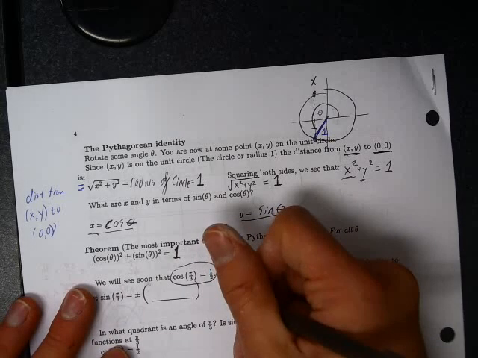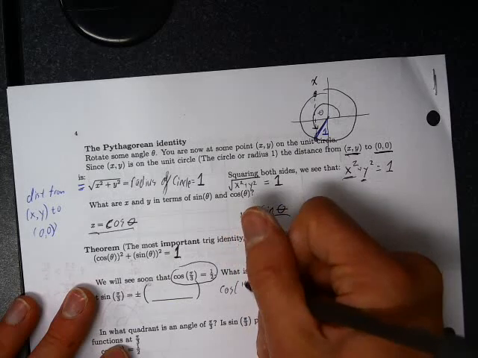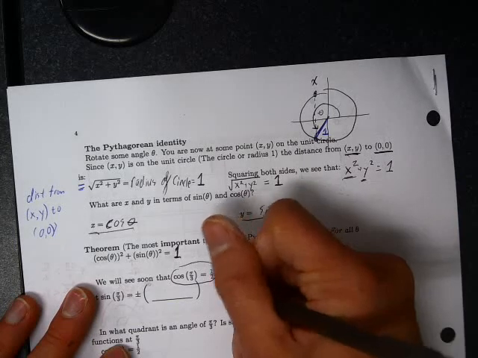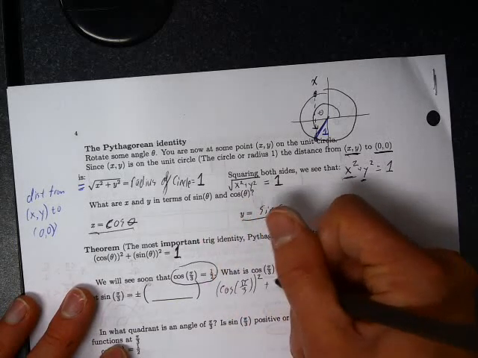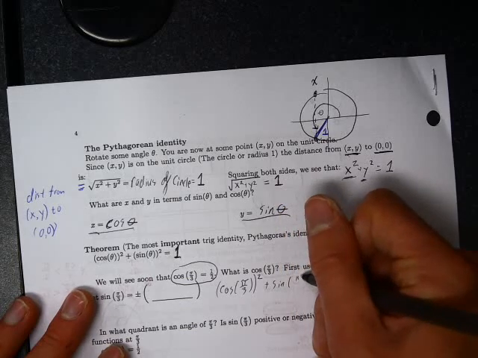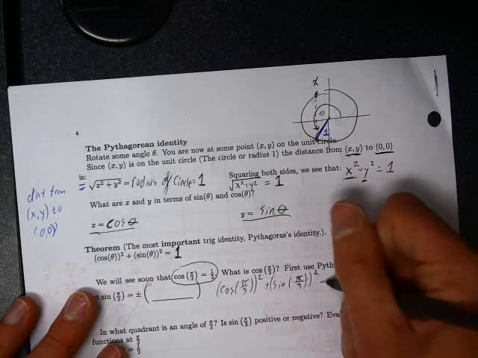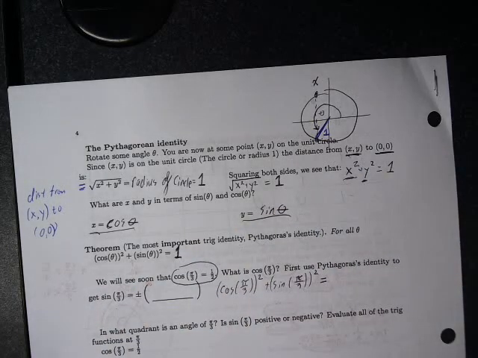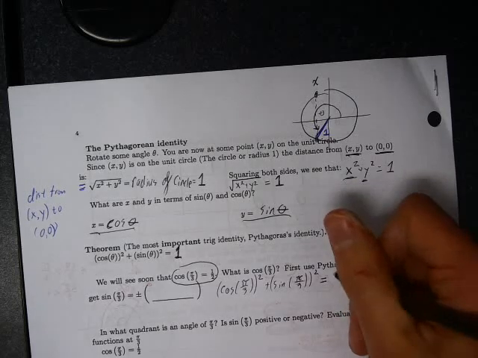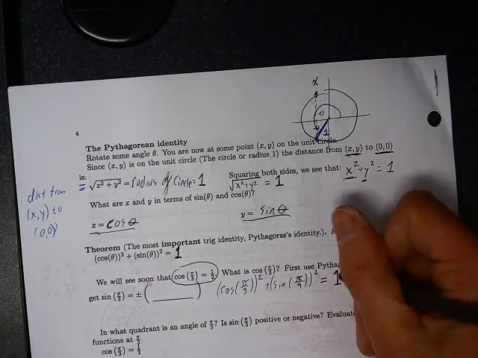Well, if I take the cosine of pi over 3 squared plus the sine of pi over 3 squared, what will that always be equal to? 1. Cosine squared plus sine squared is always 1, as long as it's the same angle in both of those trig functions. So let's use that equation.